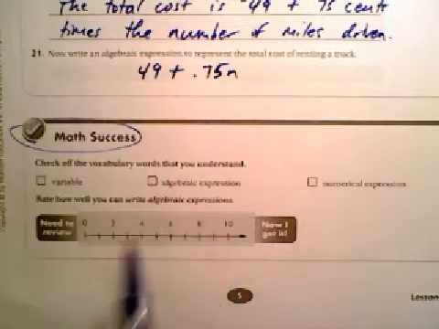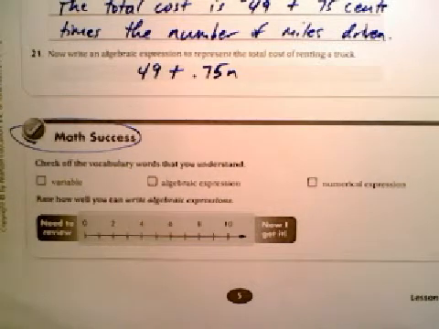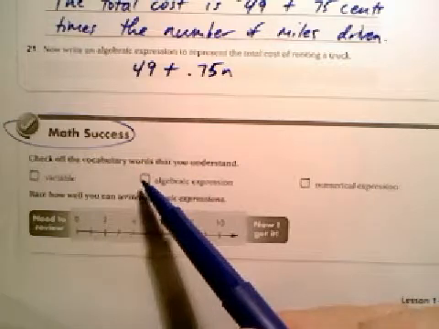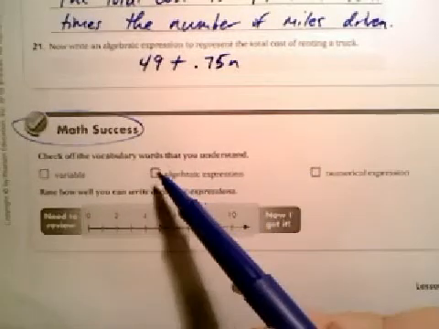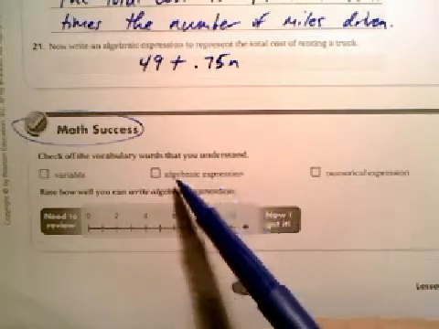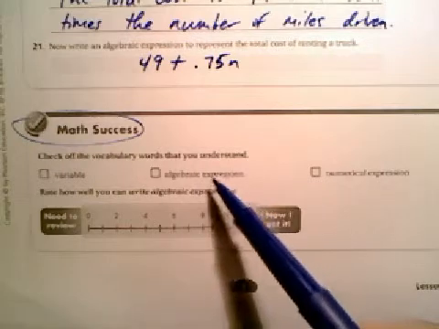An algebraic expression is an expression that has one or more variables in it. That's what an algebraic expression is. So you should be able to explain that. If you check this box, that means that I could ask you the question, what is an algebraic expression? You would say an expression that has at least one variable in it.